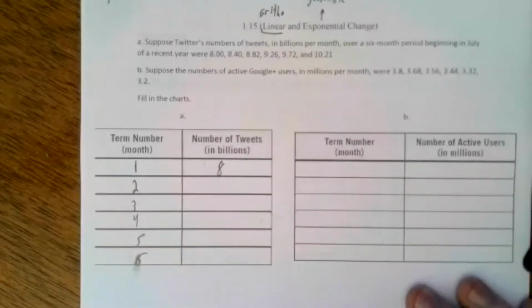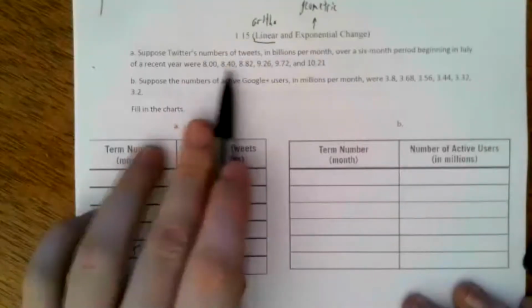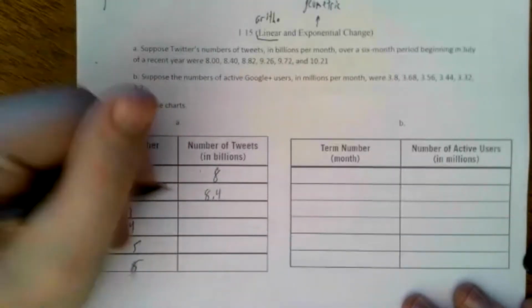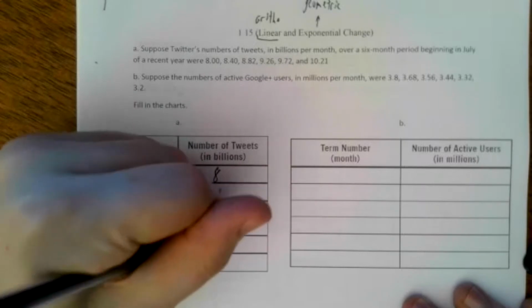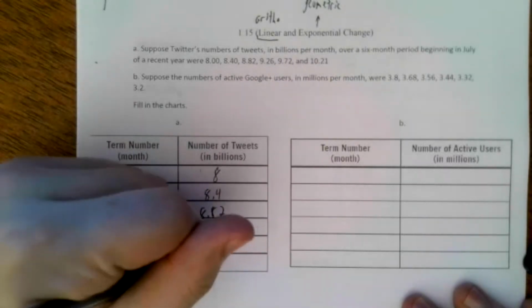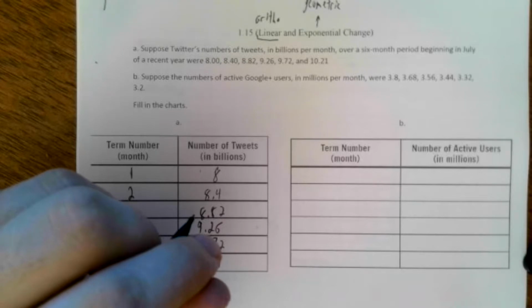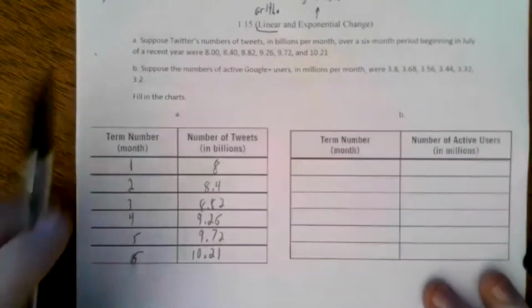How many did I have in the second month? 8.4. Right, 8.4. So what I'm doing is just going down this row and just filling in this column with it, right? So the next one would be 8.82, then 9.26, 9.72, and finally 10.21, right? And that's in billions, right? Okay, so that's in billions.